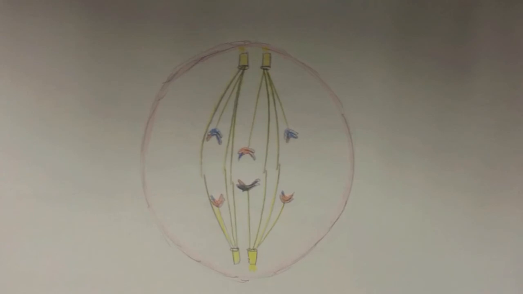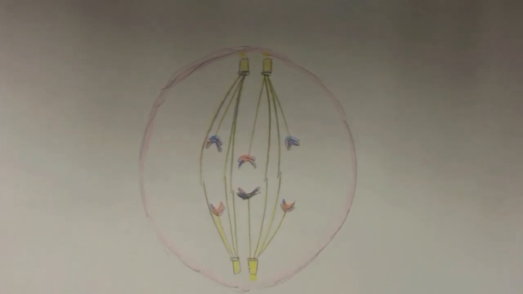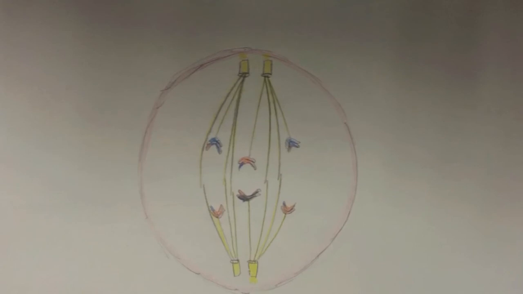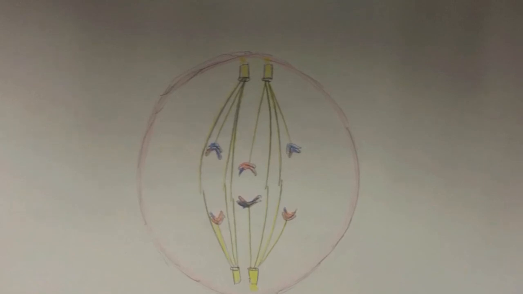Anaphase 1 is very different from its counterpart because it does not pull apart the sister chromatids. Instead, the microtubules pull the homologous pairs apart, leaving the centromeres of the sister chromatids intact. The selection of chromosomes to each end of the cell is random, so some maternal and paternal homologs will appear in each eventual haploid daughter cell.